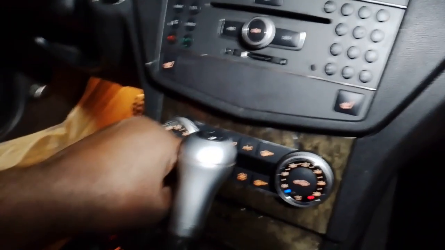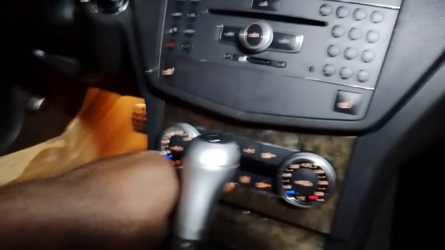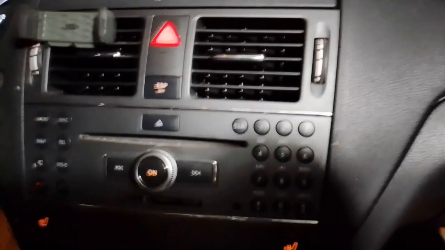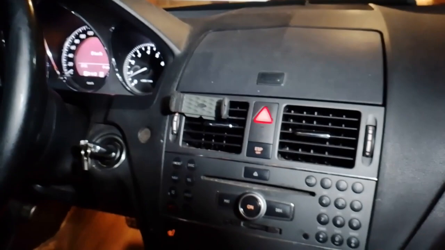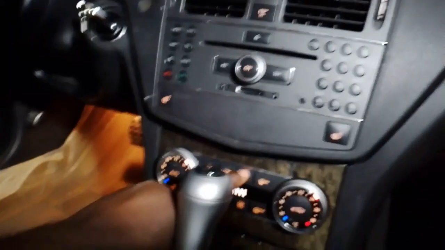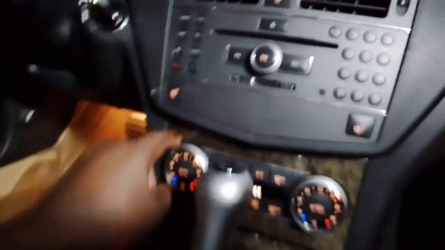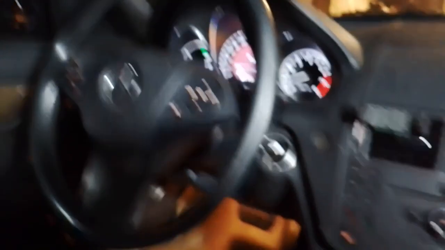If I turn it off now and then turn it on, I can tell the AC compressor kicks in, but nothing is blowing. Nothing at all. As you can see, it's a 2010 Mercedes Benz C250.